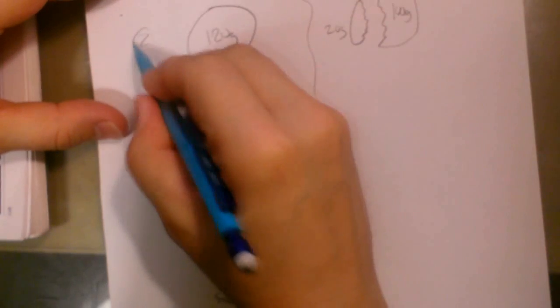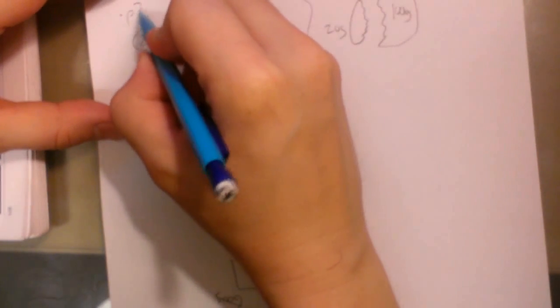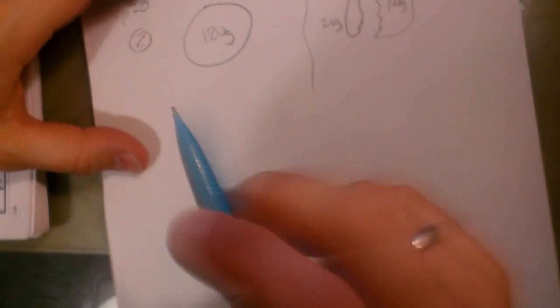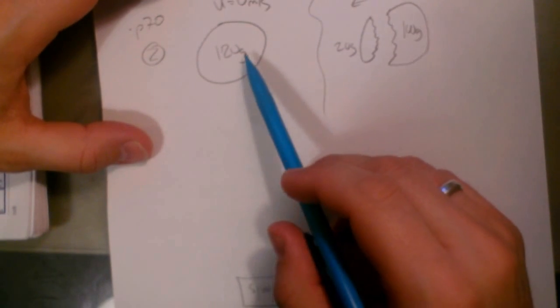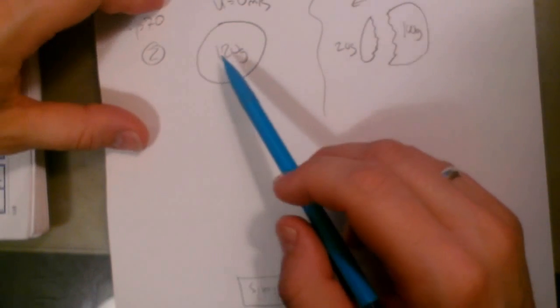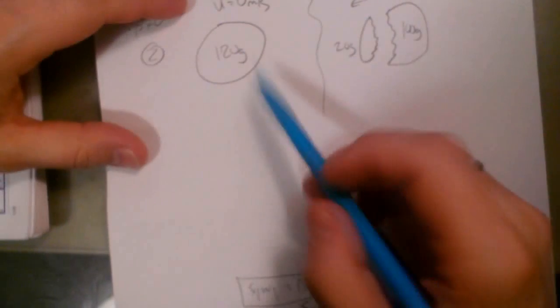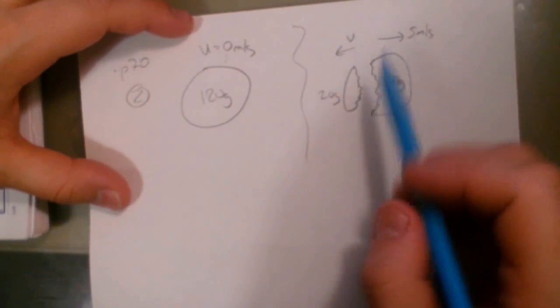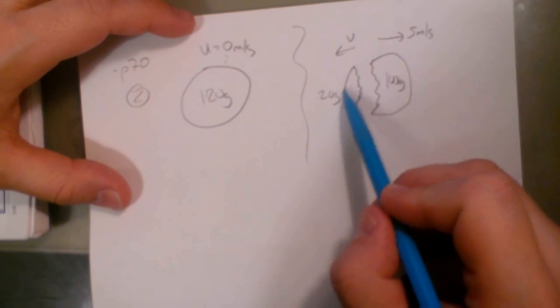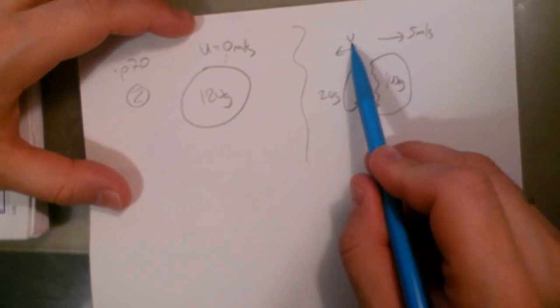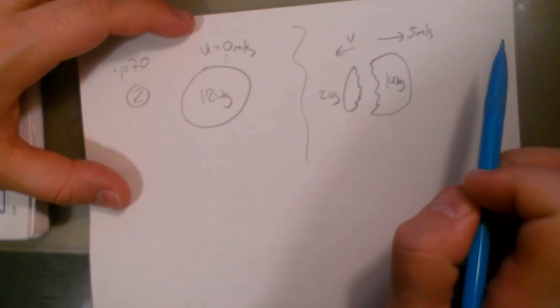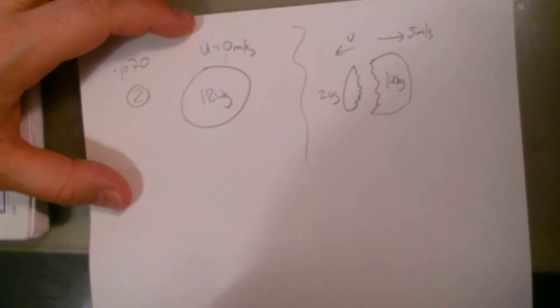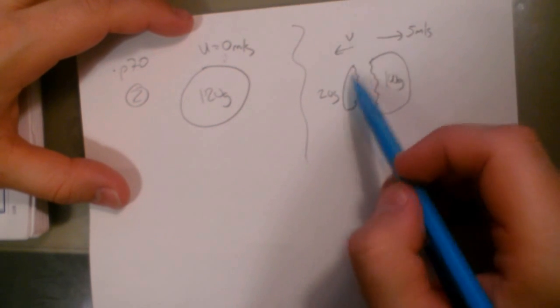This is example 2 from page 70 of your book. Yes, page 70. So we have a ball. Actually, it says a mass of clay weighing 120 grams that's just sitting there, so it has no velocity. And it explodes such that a 20-gram chunk flies in this direction with a velocity of v, and a 100-gram chunk flies in the other direction with a velocity of 5 meters per second. What is the velocity of the 20-gram piece?